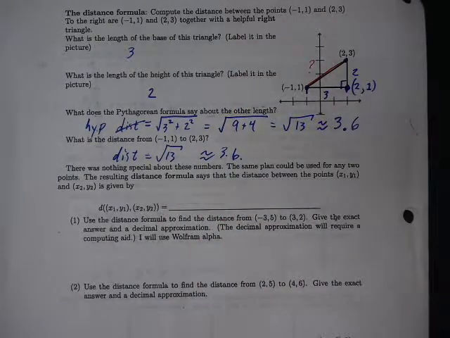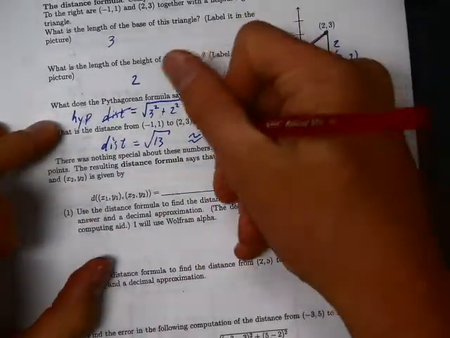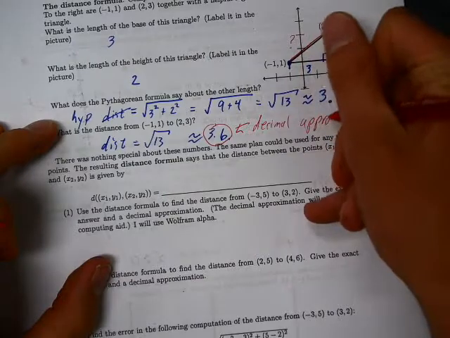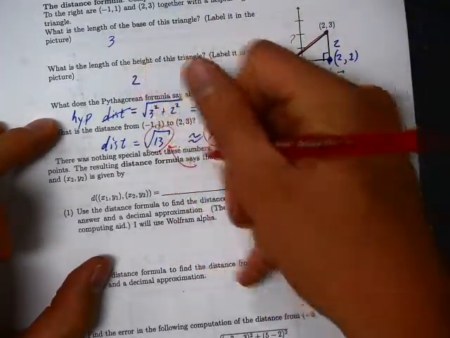Maybe I'll make the following comment. I'll often ask for one or two different things. I'll ask for decimal approximations sometimes, and I'll ask for exact answers sometimes. Square root of 13, I would say, is the exact answer. 3.6 is the decimal approximation. Because 3.6 isn't actually the same as the distance, because 3.605 would be closer to the distance than that is. But 3.605 is also not exactly the distance either. So on occasion, I will sometimes ask for an approximation. Sometimes, more often, I will ask for an exact answer.